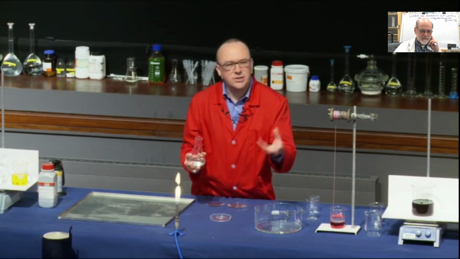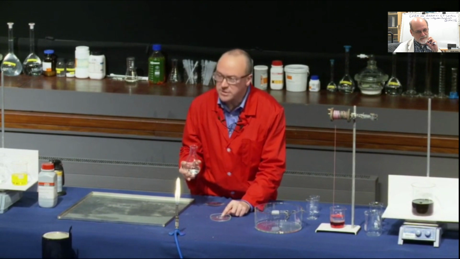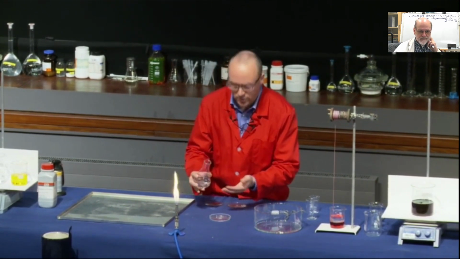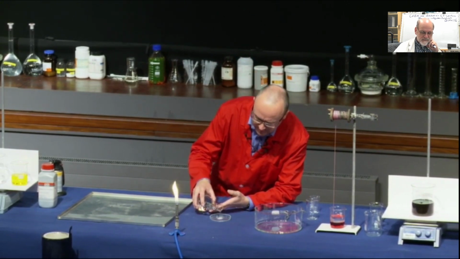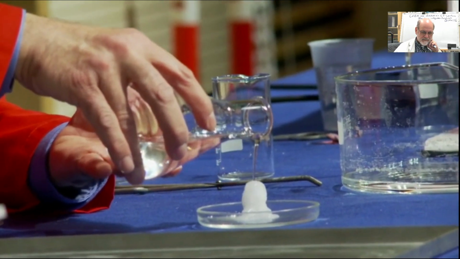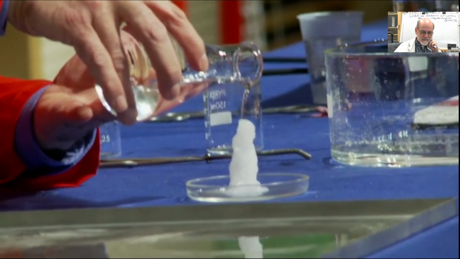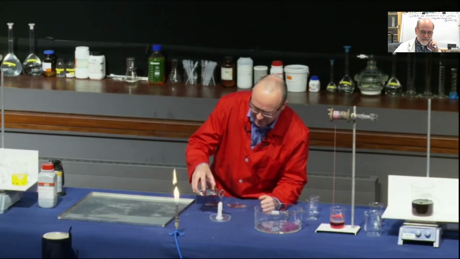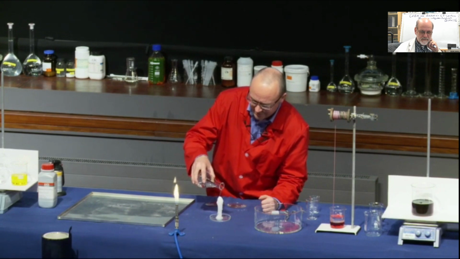But it needs a sort of an excuse to get going. And the excuse is going to be some little crystals of solid sodium acetate in this dish. So watch what happens as I pour the liquid onto the crystals. So I think you can see there the liquid, as soon as it touches the crystals, is turning into a solid. And with a bit of luck, we can make a sort of chemical sculpture.